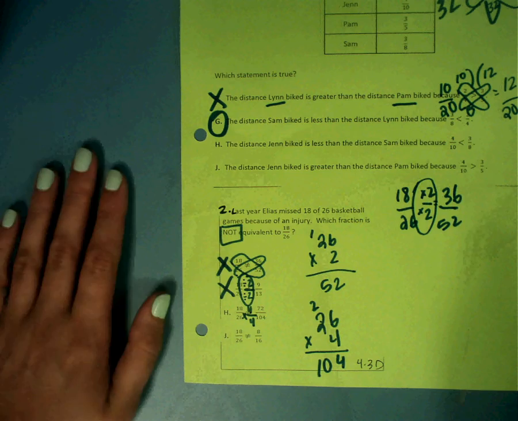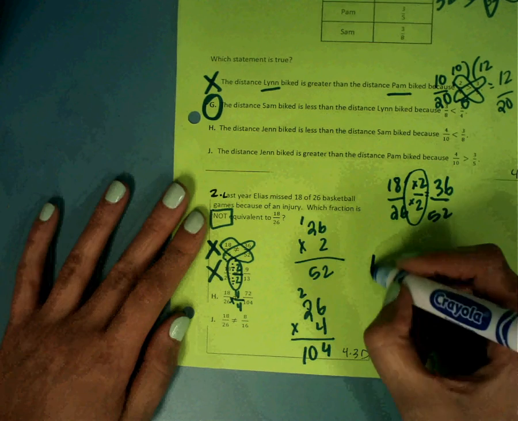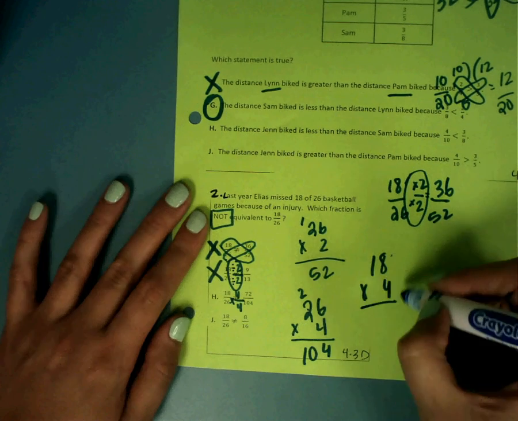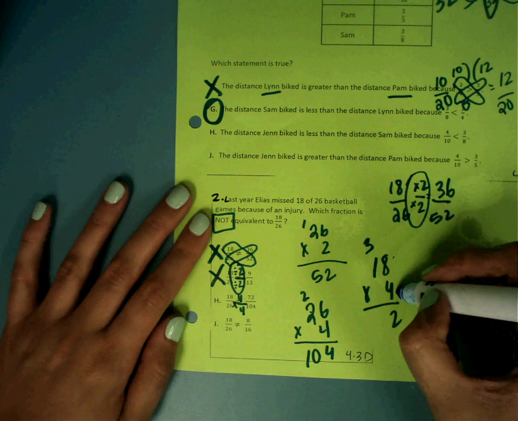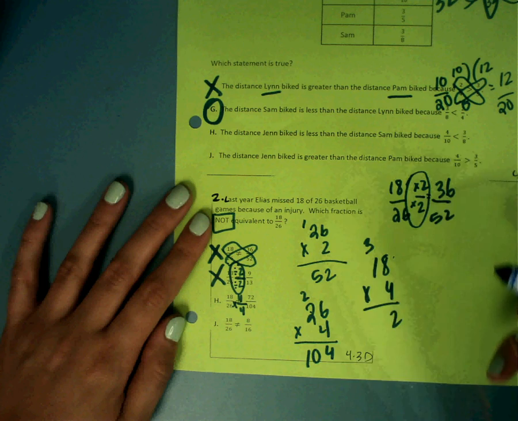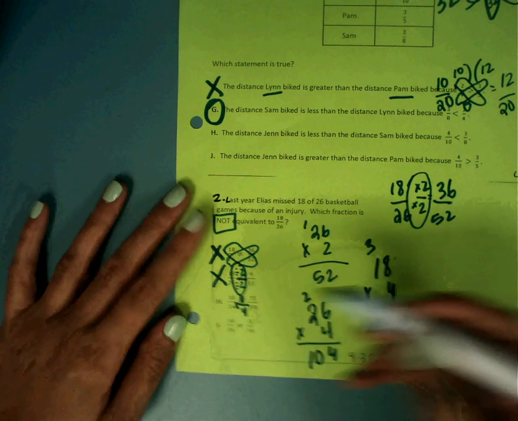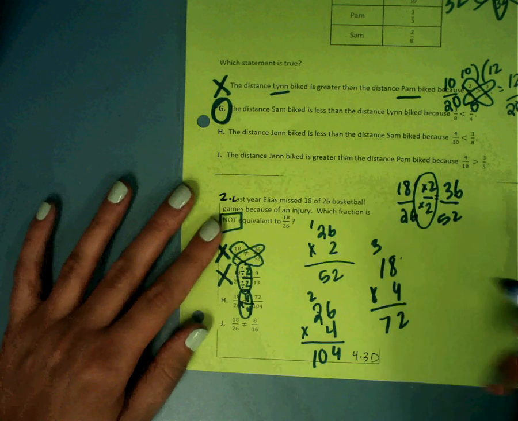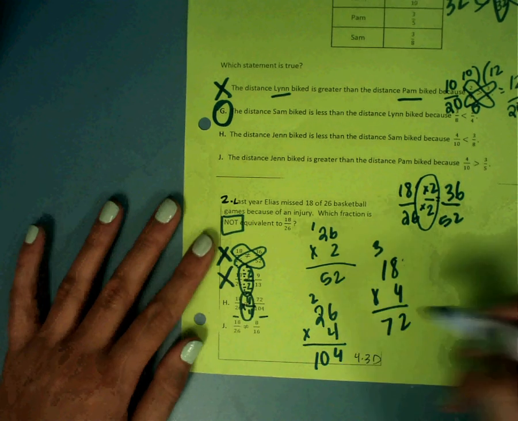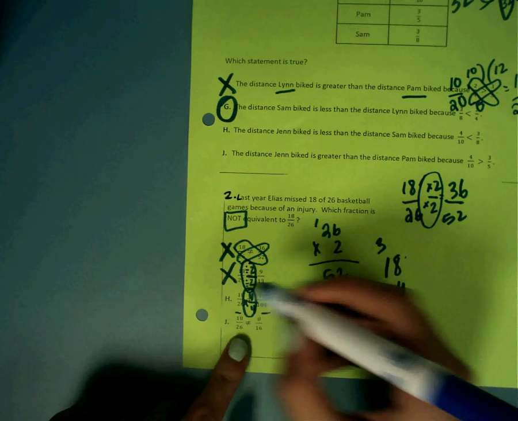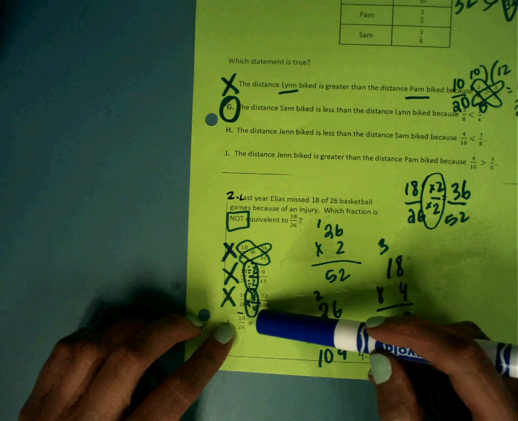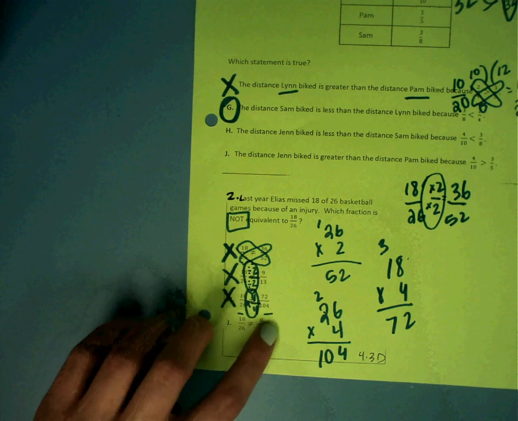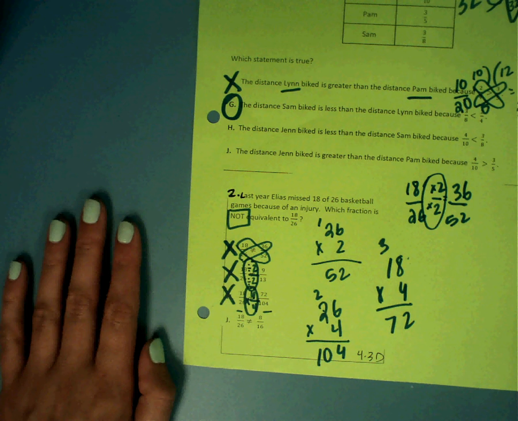Well, so if I multiply this times 4, if I can do 18 times 4 and get 72, then that will also be equivalent. Let's see. 18 times 4, what's 8 times 4? 32. 1 times 4 is 4 plus 3 is 7. 72. So that I multiply times a fraction that's equal to 1. So those two fractions are equivalent. It's our last hope down here.